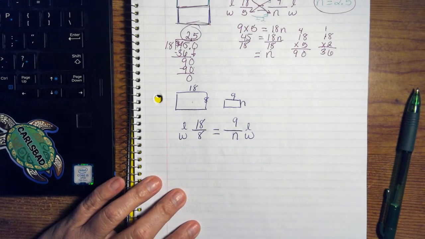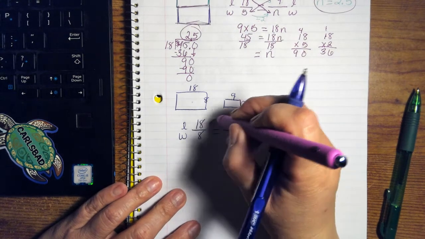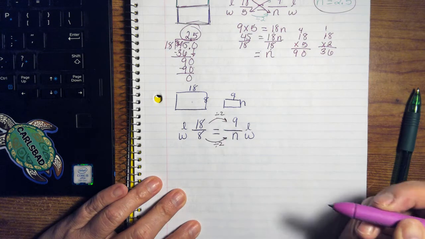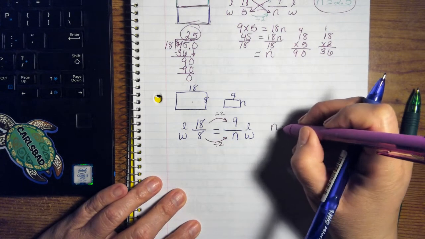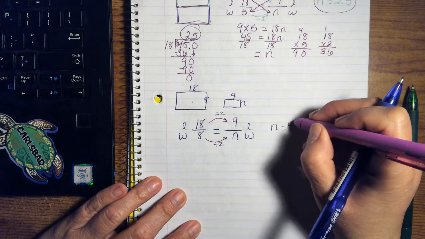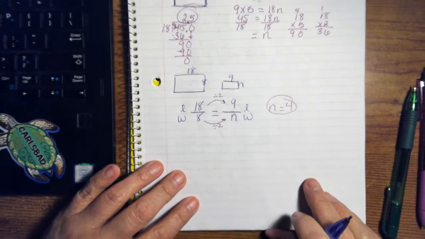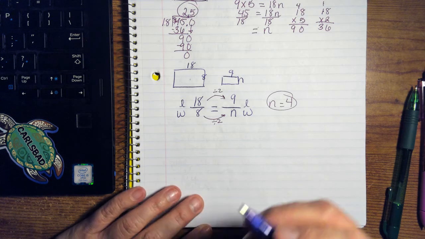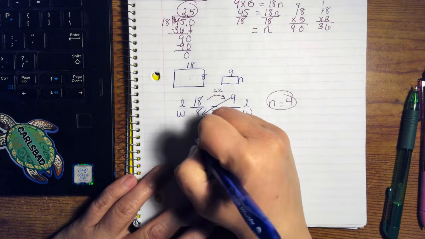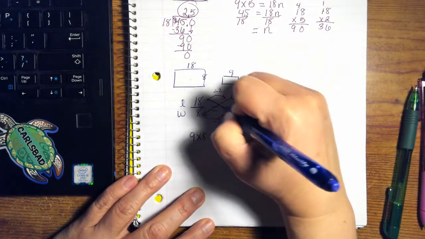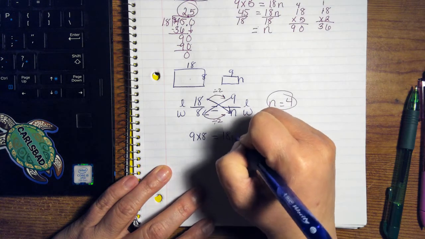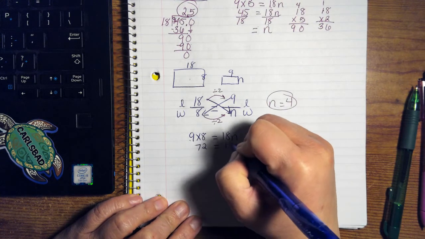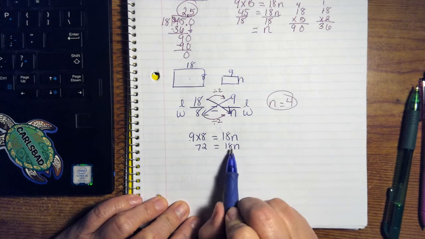Now again, we can look at this and already know 18 divided by 2 got us 9, so 8 divided by 2 will give us our answer. So any reasonable mathematician would know that n is going to be 4. But now let's see mathematically why that works, so that when it's not an easy one, we can still figure it out on our own. So we're going to cross multiply. 9 times 8 is equal to 18 times n. So 9 times 8 is 72. I'm going to bring down the rest of the problem. 72 is equal to 18 times n.